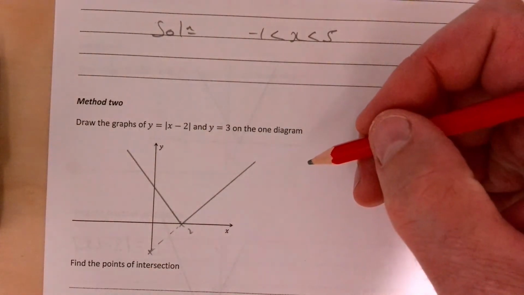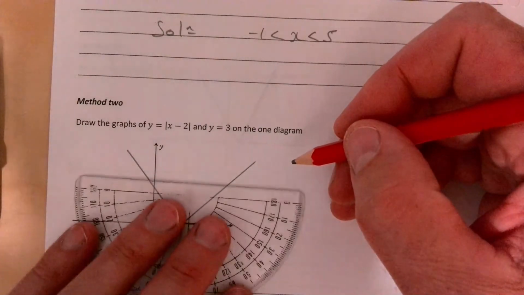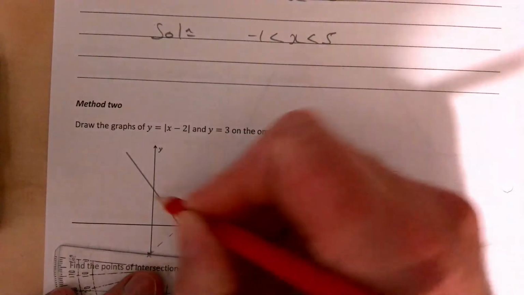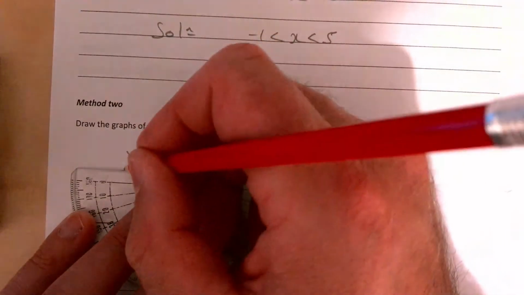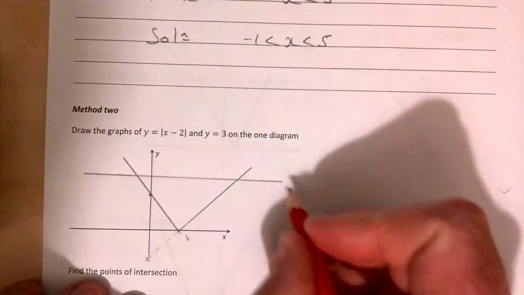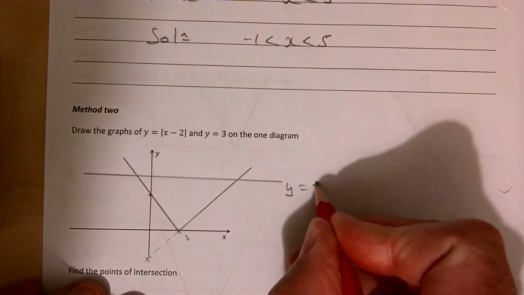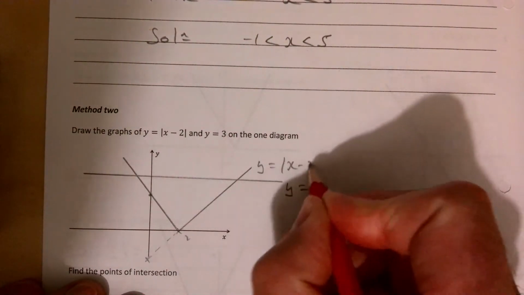What about the line y equals 3? That's going to be a horizontal line, crossing there at 3. So if that was 2, the gradient's 1, so 3 is going to be round about here. And that's the line then, y equals 3. So that's y equals 3, that's y equals the modulus of x minus 2.